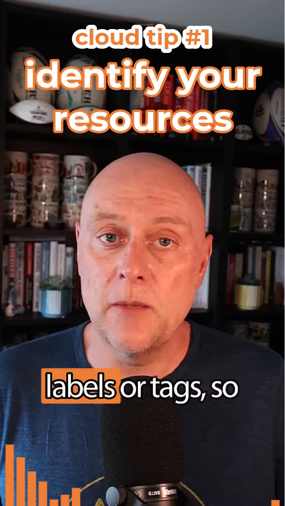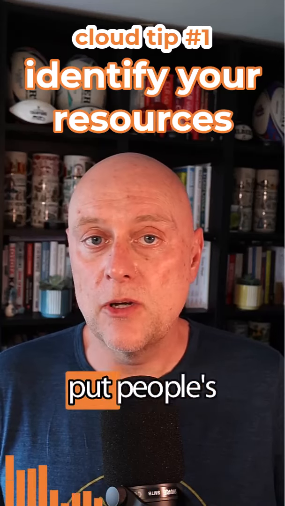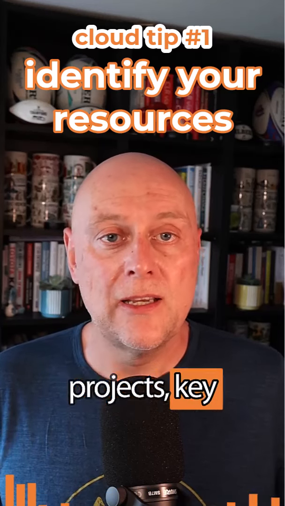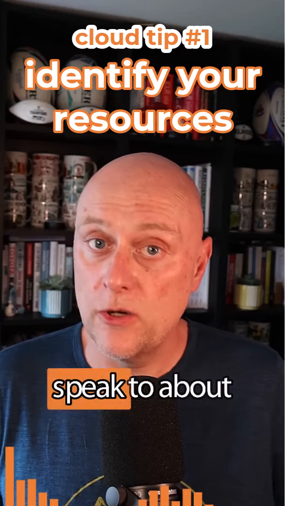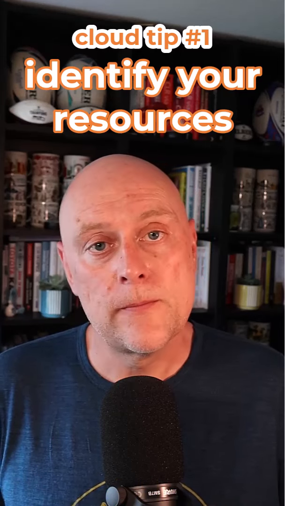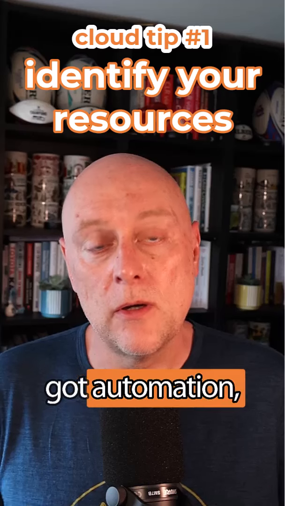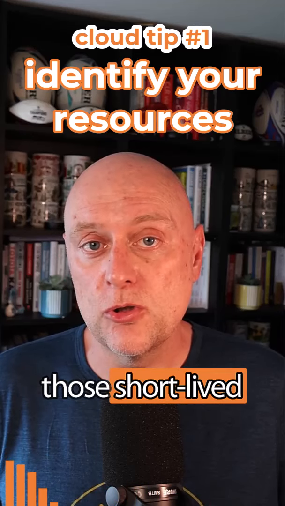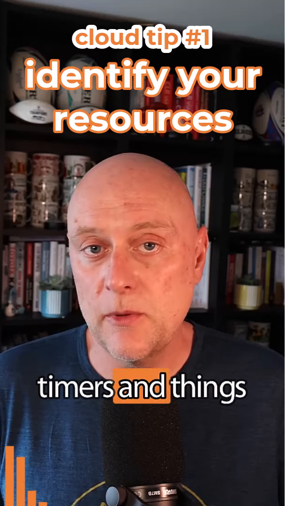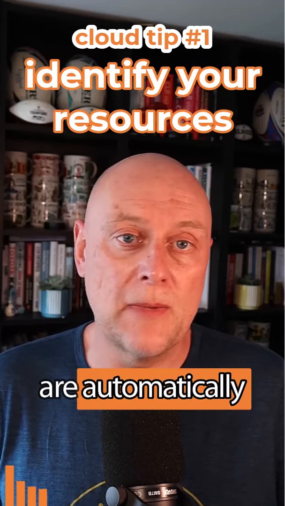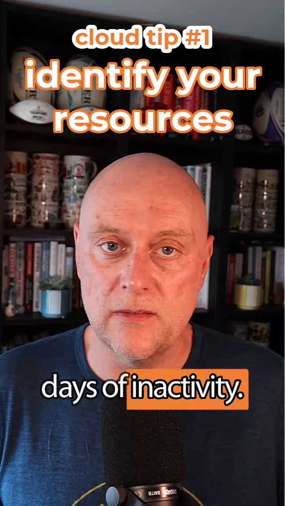You've also got labels or tags. So again, you can put people's names on or projects, key identifiers, so you know why those resources are there and who to speak to about cleaning them up. But you've also got automation, which works really well for those short-lived projects like proof of concepts and learning. So you can set timers and things so that resources are automatically deleted after 30 days of inactivity.